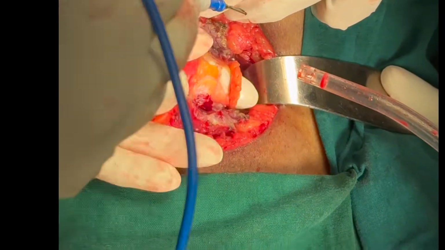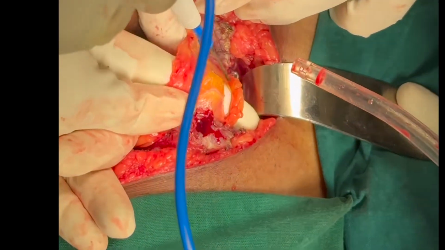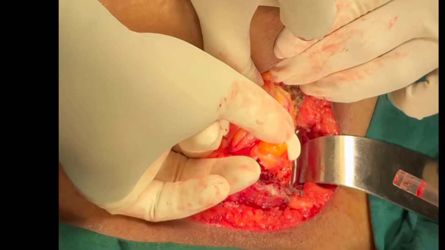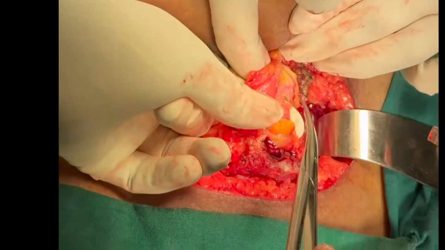And what we are cutting here is the peritoneum. Again, check what is the content of this thickened peritoneum. Once you are sure, then only cut the peritoneum.